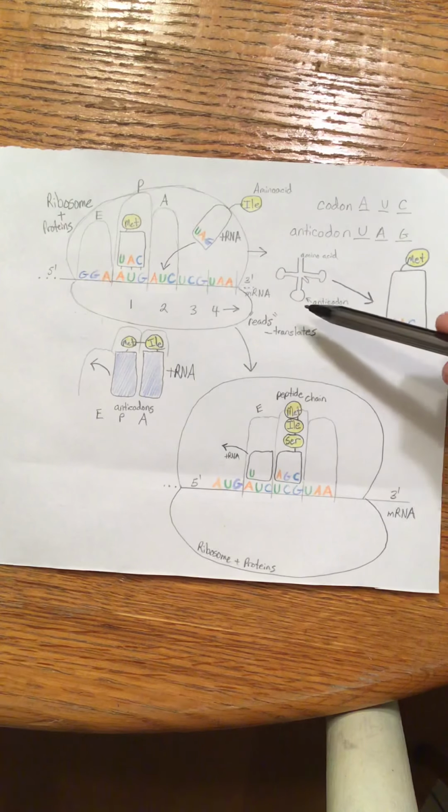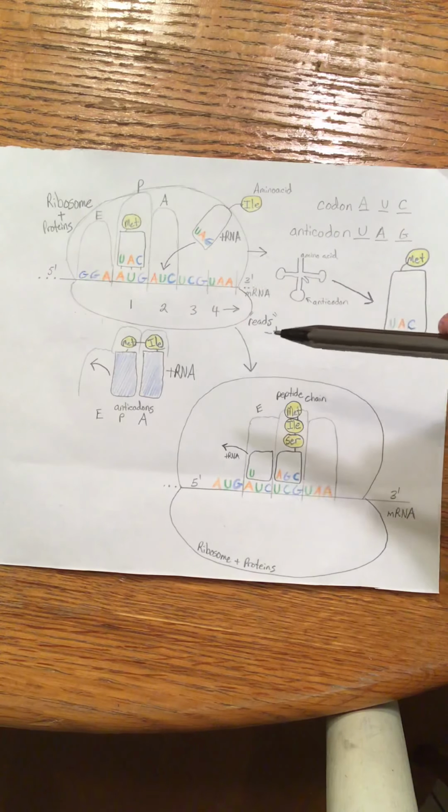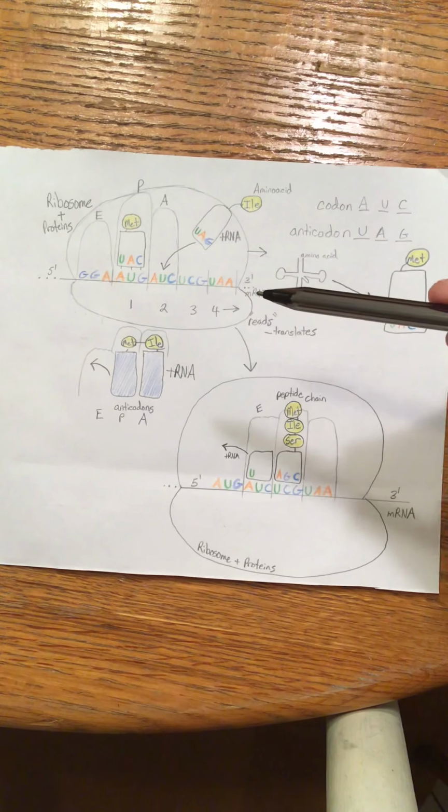tRNA in a two-dimensional image would look like this T shape here, with the anticodon at the bottom and the amino acid at the top. But for simplification, I'm using this box method here, which has the anticodon at the bottom and the amino acid at the top. The ribosome, which is this big object here, reads or translates the mRNA.